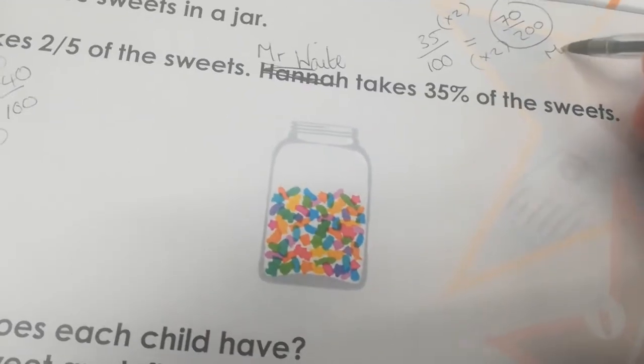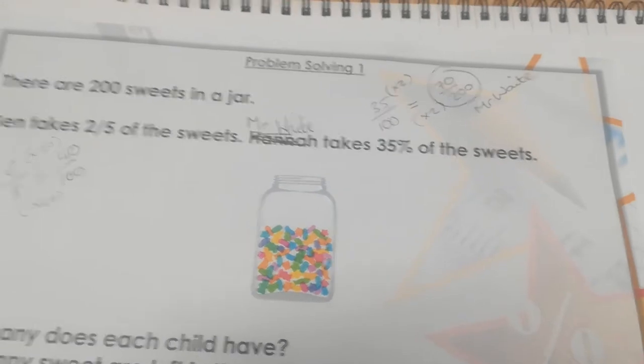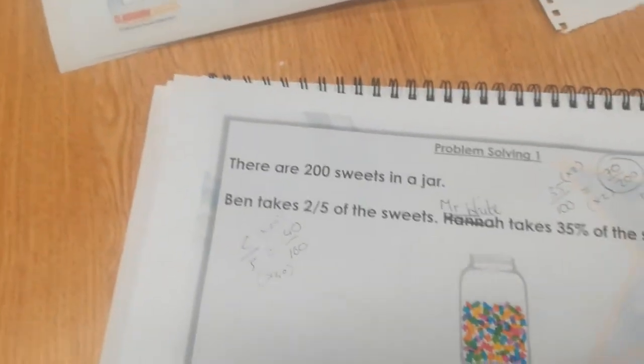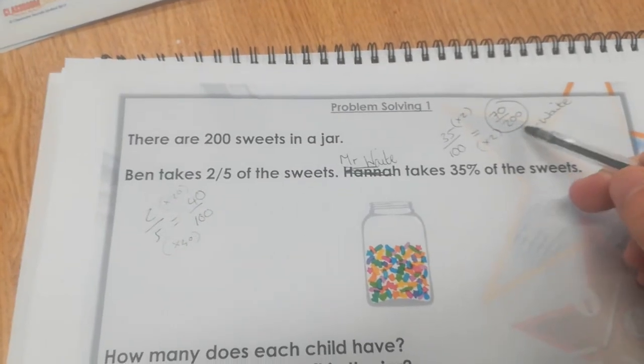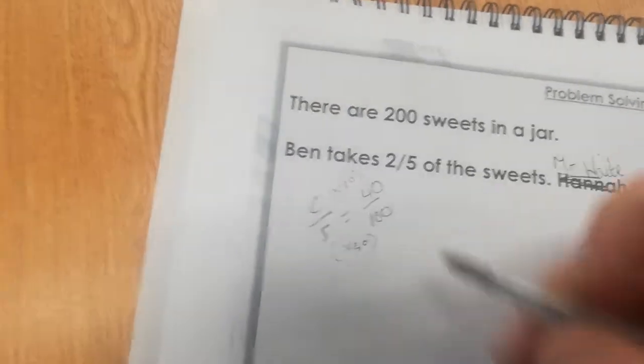So, that's Mr. Waite. I was hoping for more sweets than that, if I'm honest. However, I will make do. So, I have 70 out of 200 sweets. I have 70 sweets. Over here, we do exactly the same.